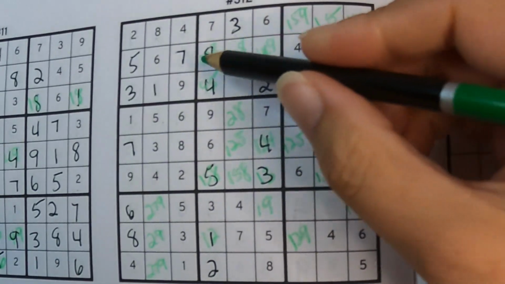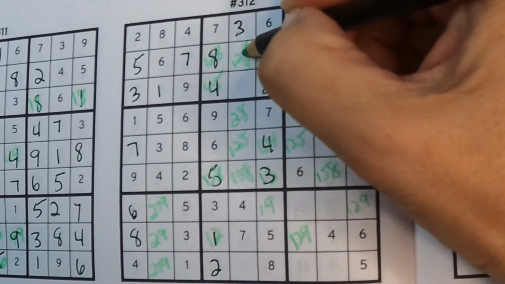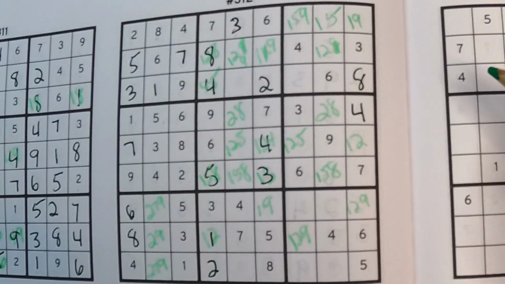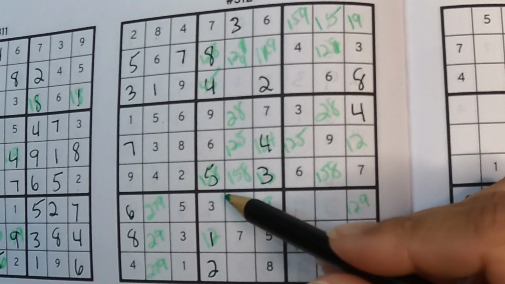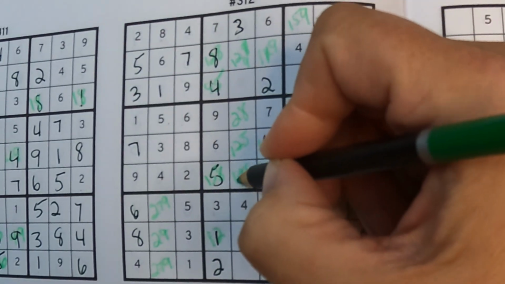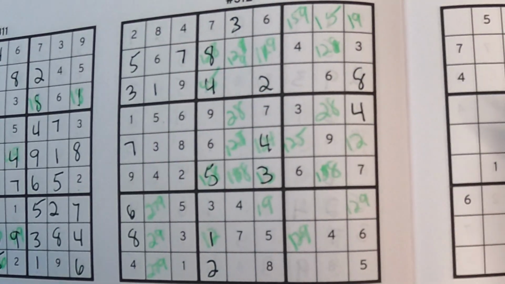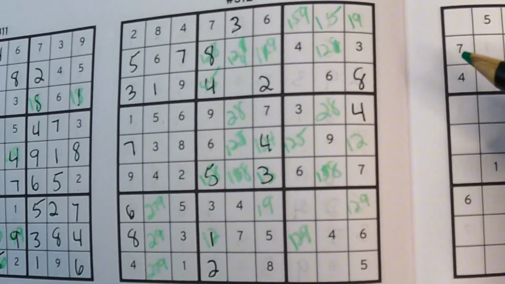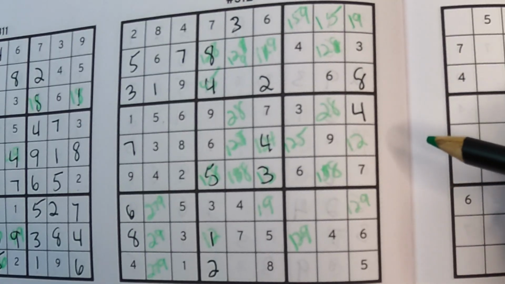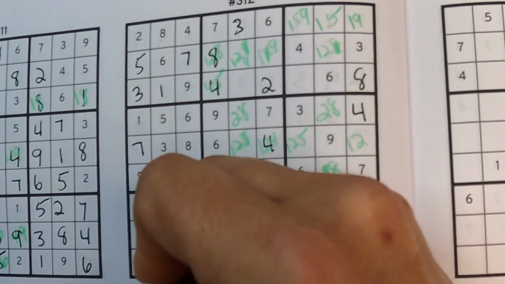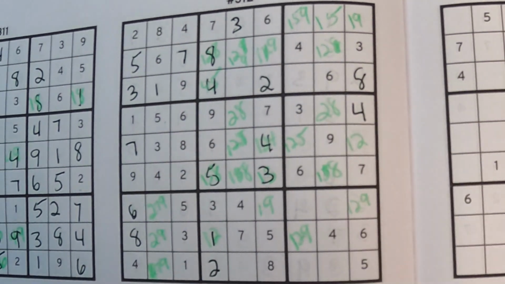Do some cleanup. With that 8, we can get rid of this 8. With that 5, we can get rid of this 5, and this 5. With that 2, we can get rid of this 2.